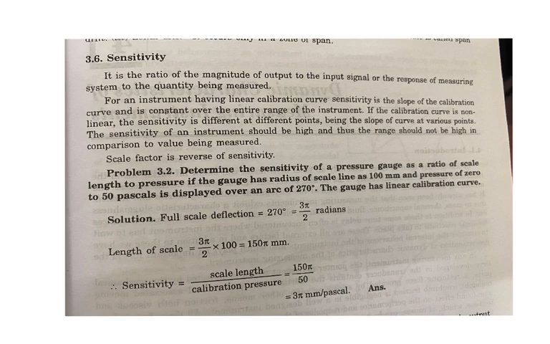So determine the sensitivity of a pressure gauge as a ratio of scale length to the pressure, if the gauge has a radius of scale line as 100 mm and pressure of 0 to 50 pascals is displayed over an arc of 270 degrees. The gauge has a linear calibration curve.